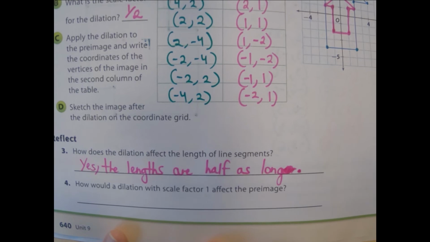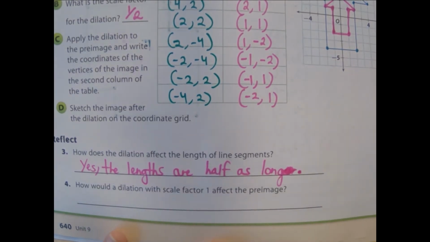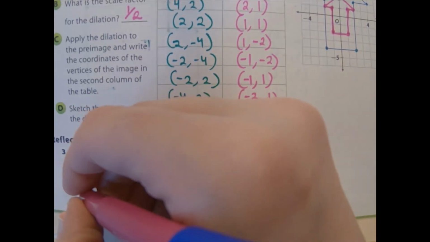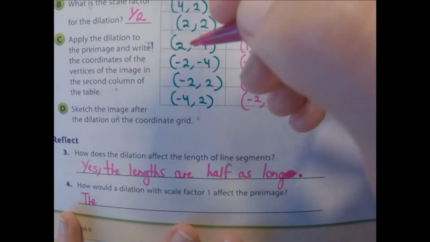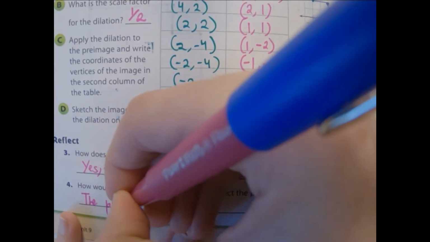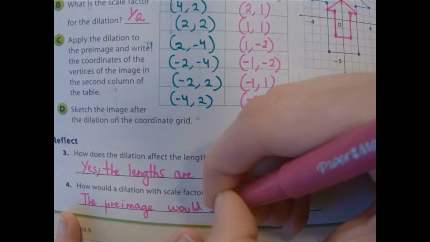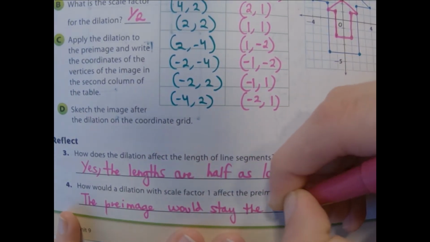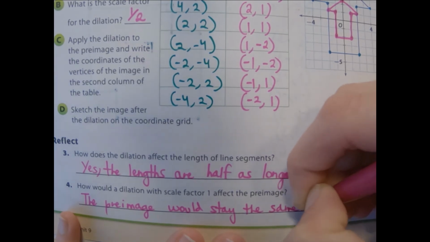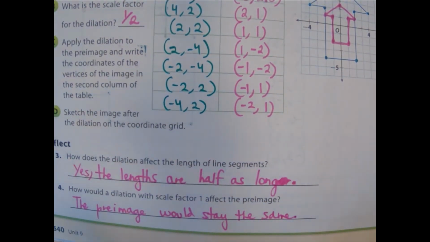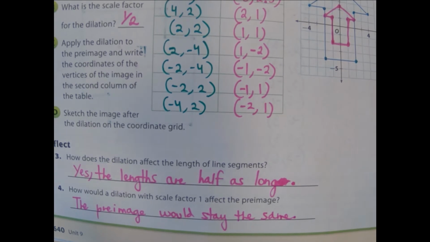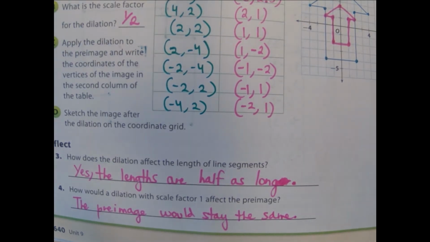And then how would a dilation with a scale factor of 1 affect the pre-image? Well, like we said, the pre-image would stay the same because anything times 1 is itself, meaning that our shape would not increase in size or decrease in size.